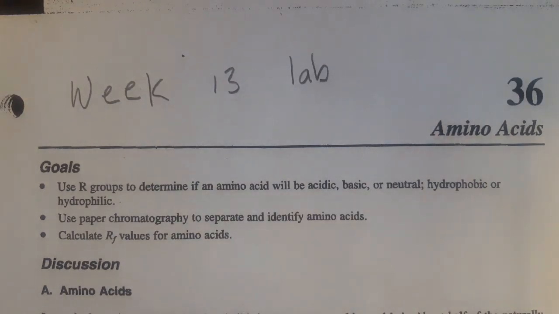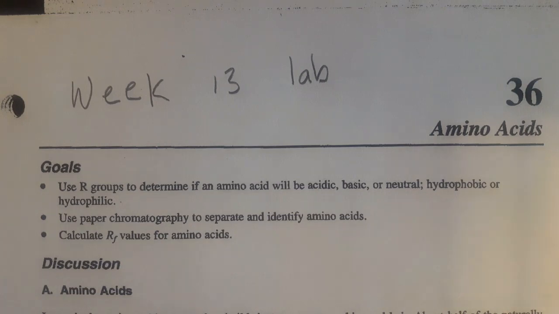Okay, for those of you who missed the lab, amino acids, week 15 lab, I'm going to go over this and give you some ideas as to how to complete this lab.